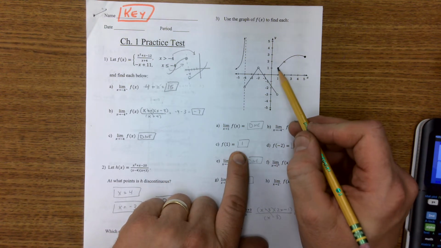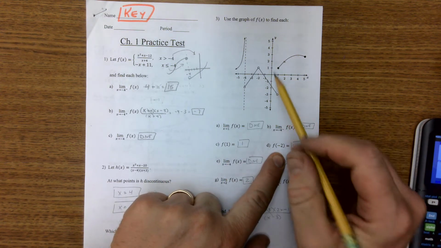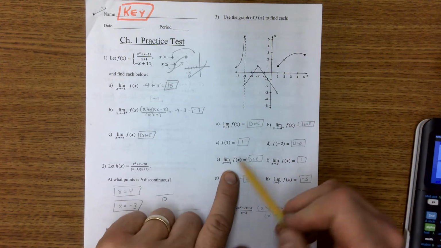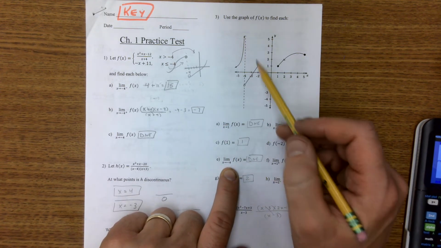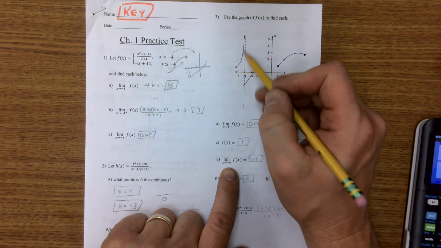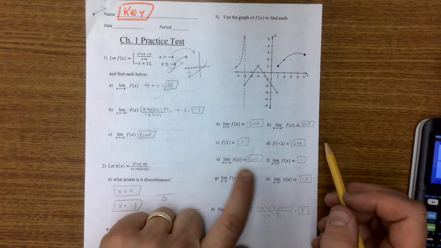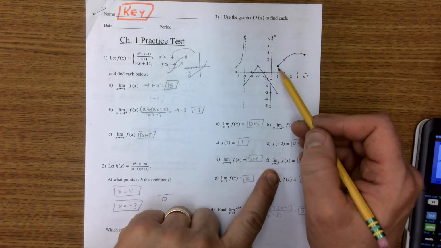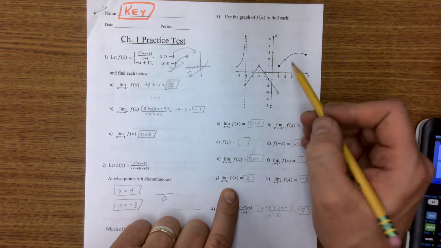F of 1 is 1. F of -2 is undefined. The limit for -4 does not exist. The points don't match. This is going up, this is going here. They're not together. The limit at 1 from the right is 1. The value at 2 is 2.